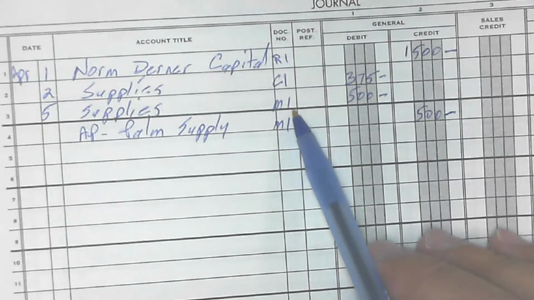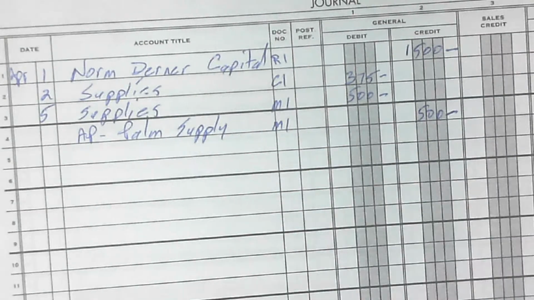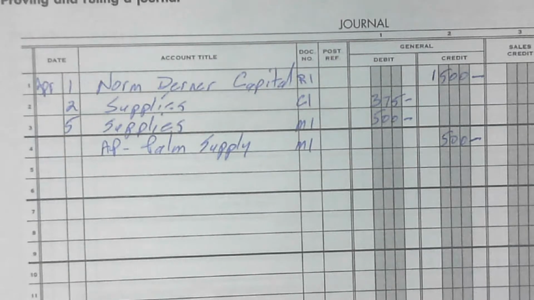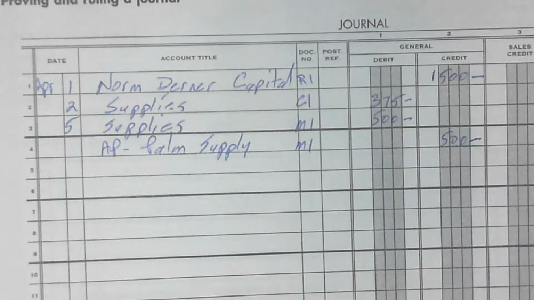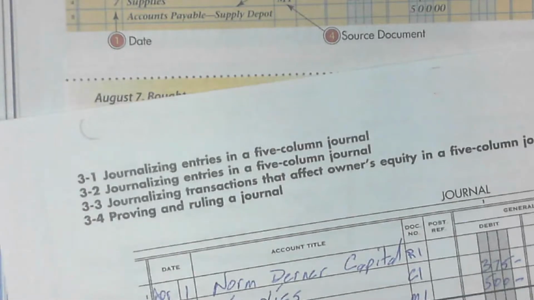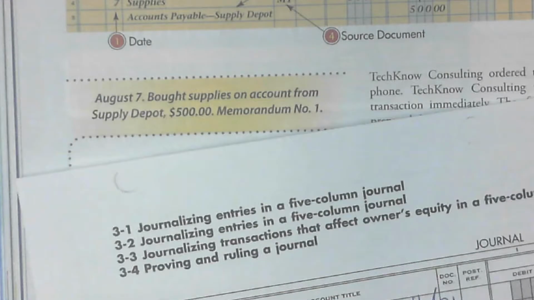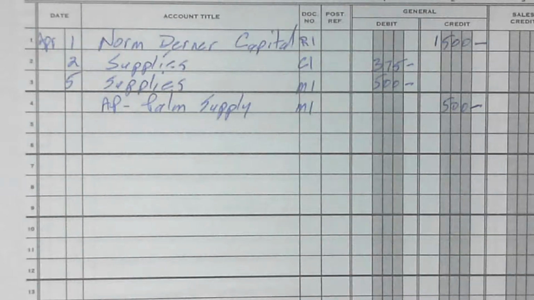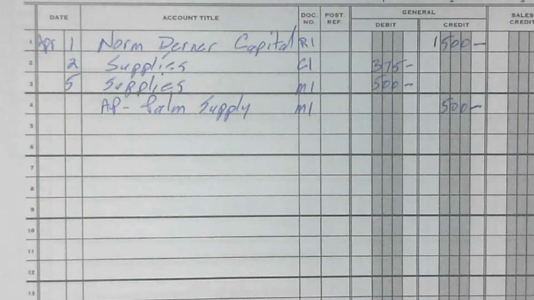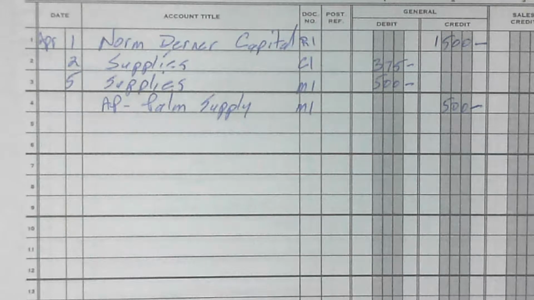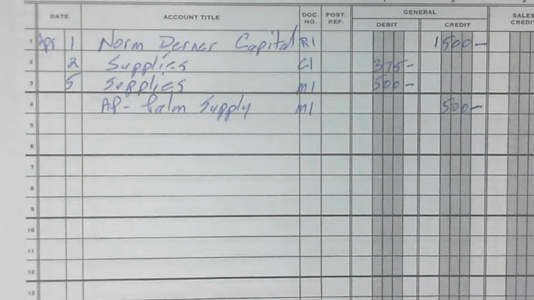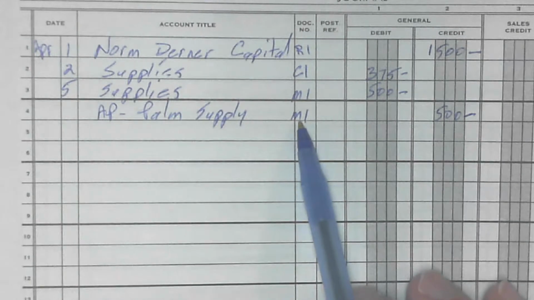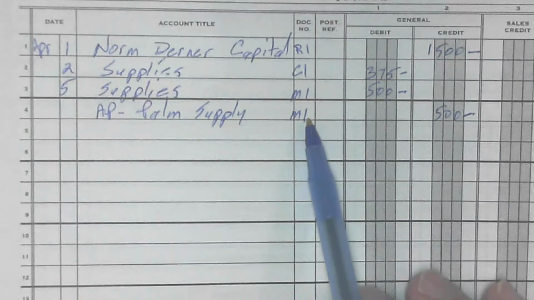So I'll put M1 in both of those spots for our document number. And the book shows nothing here for Palm Supply for a document number, but it doesn't matter.